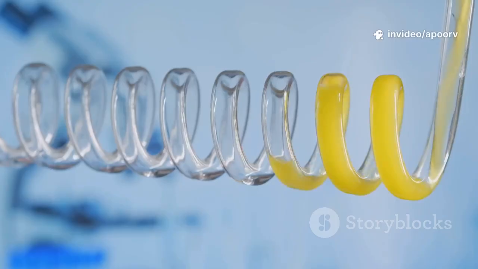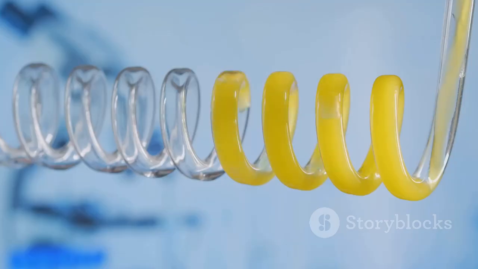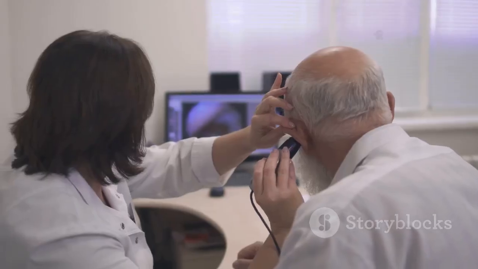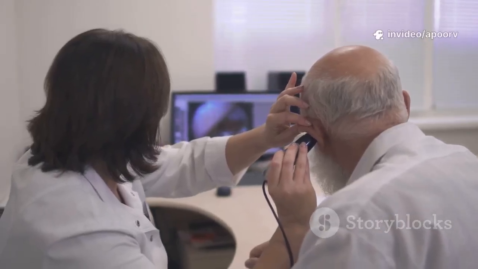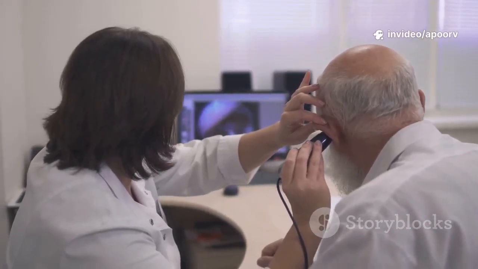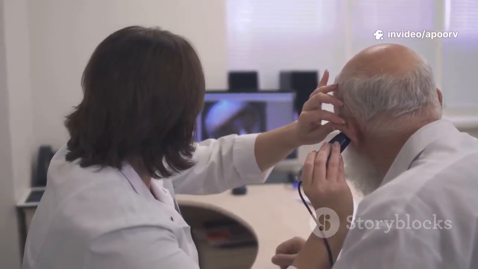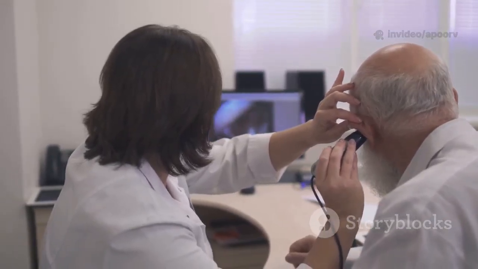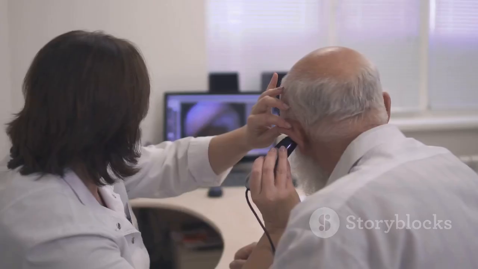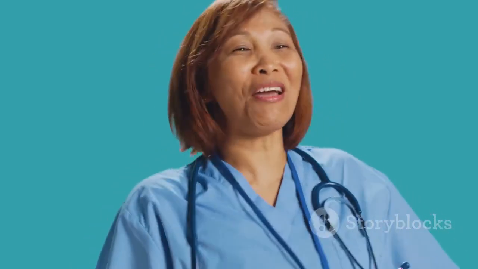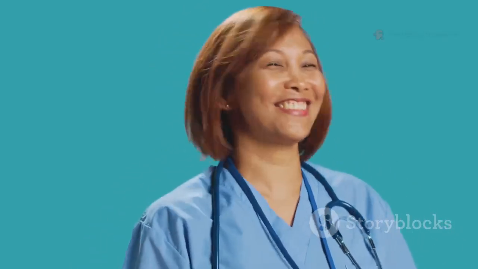Whenever you move your head, whether you're nodding, shaking it, or tilting it, the fluid inside these canals moves and stimulates the hair cells. They send messages to your brain about your head's position and movement. Your brain then uses this information, along with signals from your eyes and muscles, to help you keep your balance and stay upright. It's a remarkable system that works silently in the background every second of the day.